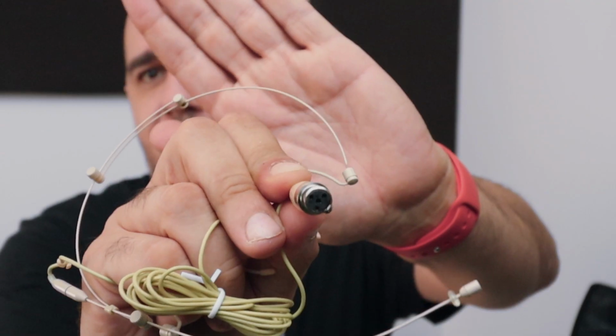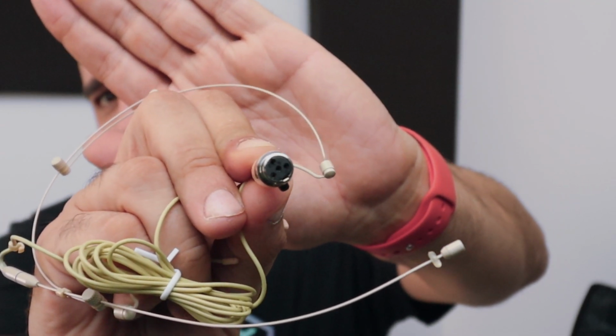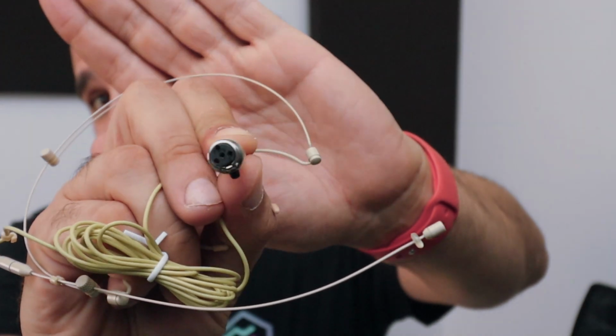I purchased this, which is this kind of mic that you have on stage. Never used it, still new in the box. And it has this connector, which I don't even know how to use or what to plug it into.